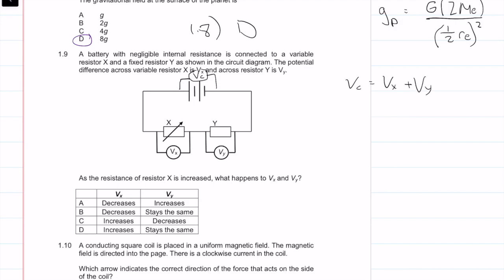Okay, so as the resistance of resistor X is increased, what happens to Vx and Vy? We're saying that the resistance of X goes up, right? So we know that the voltage of X is equal to the current times the resistance of X. So if the resistance of X goes up, that would cause our voltage of X to go up.